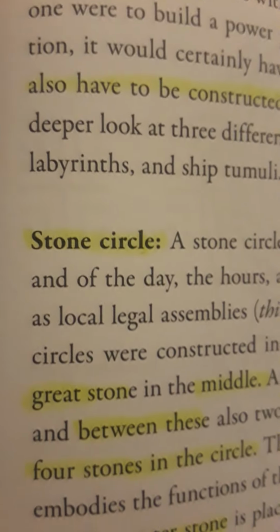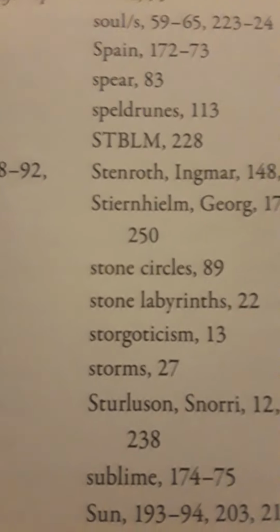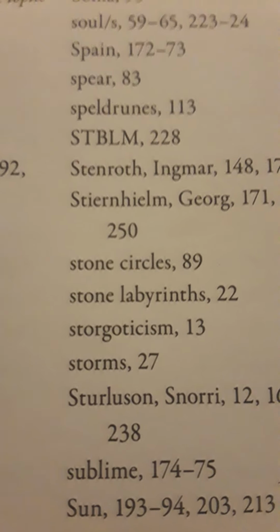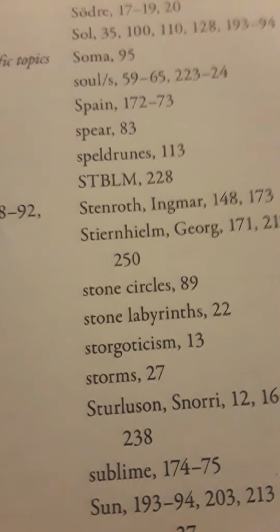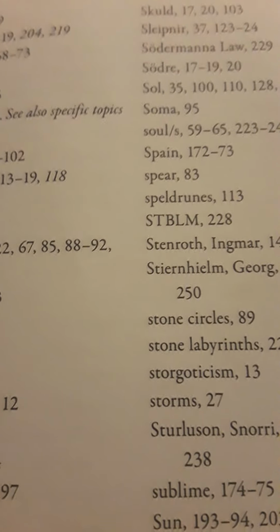Okay, we jump to stone circle on page 89. All right, see, you're up in the index again. That is where you get your subjects and go right to them. Stone circles, we're gonna go to that, and we're gonna try to check out stone labyrinths because we got to get right to the subject. I got some examples to show. Okay, stone circle.